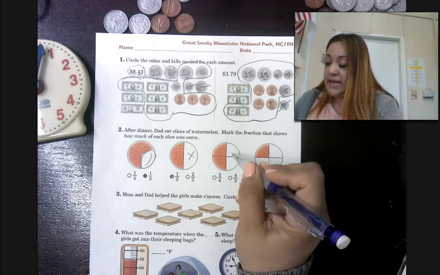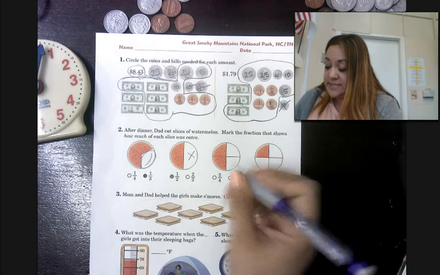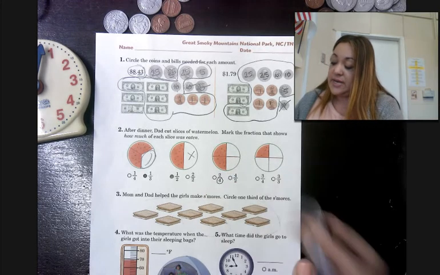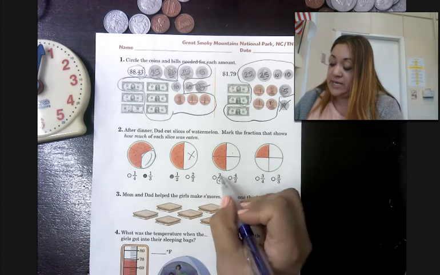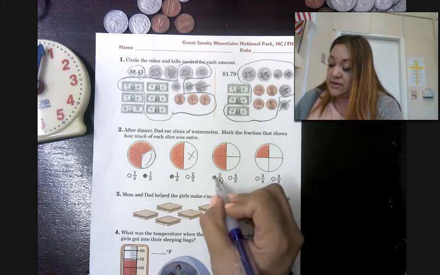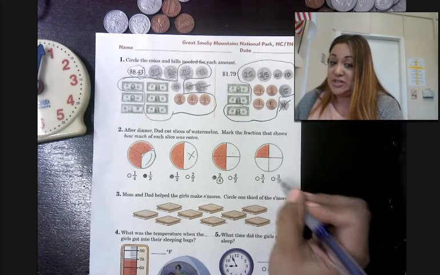Now I have 1, 2, 3, 4. 4 pieces, so I'm going to look for 4. And then 1, 2. 2 were eaten. There's a 2 right there, so let's shade that in. I'm going to let you do this one on your own.